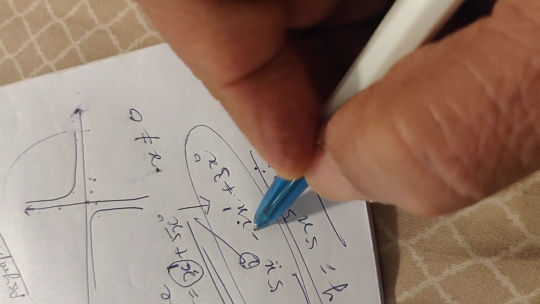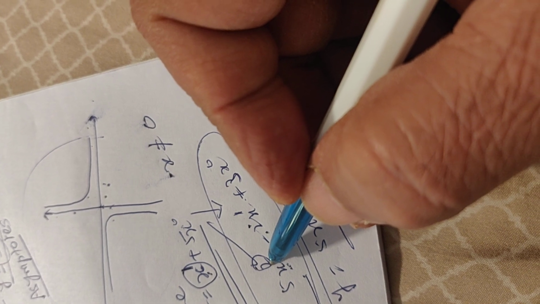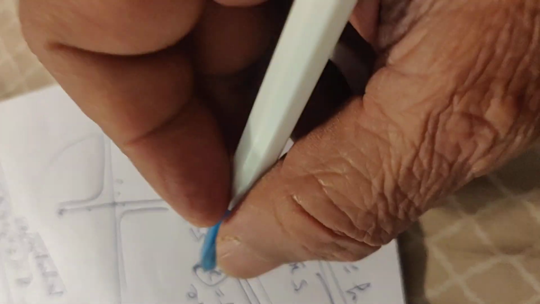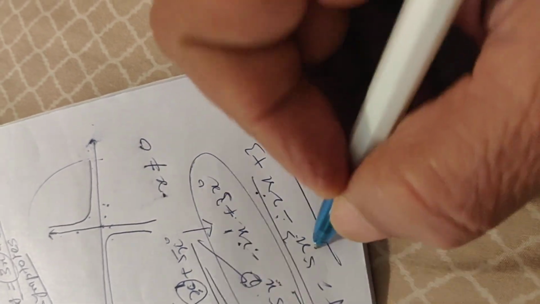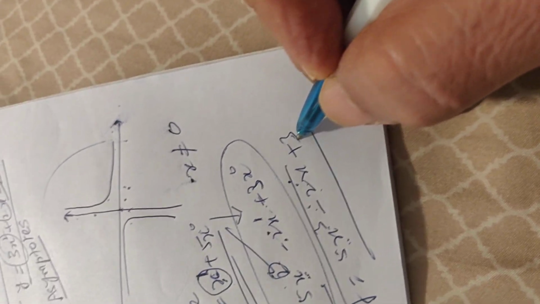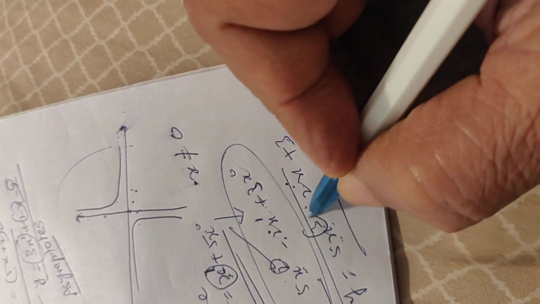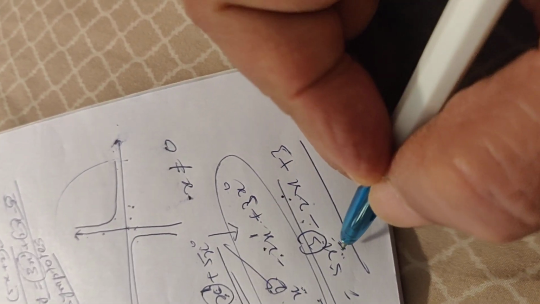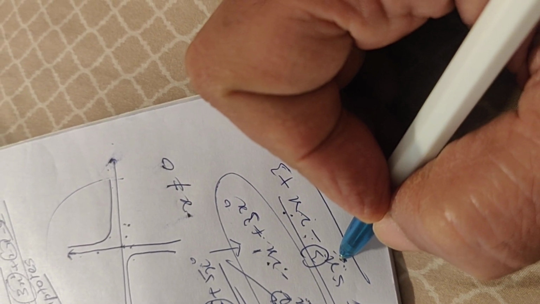So this is called quadratic, where the maximum power of the variable is 2. Here it is 1, here it is 2. 1 is called linear, 2 is called quadratic, and here it is 3. Though it is also a trinomial, it contains 3 terms, but the power of the highest term of the variable is 3, so it is called a cubic.